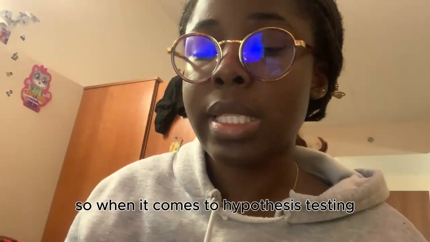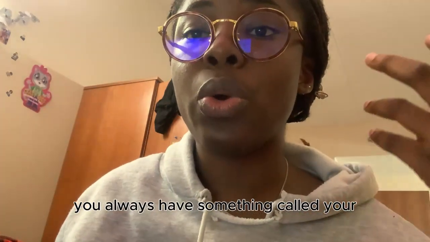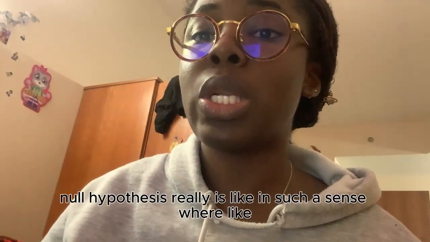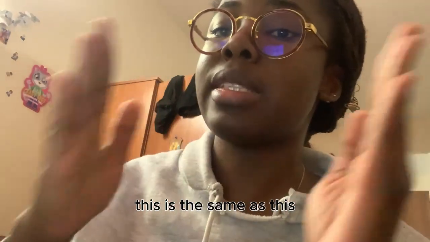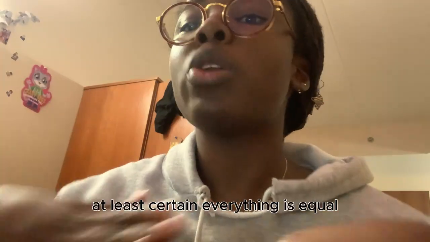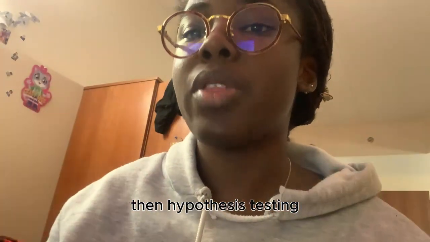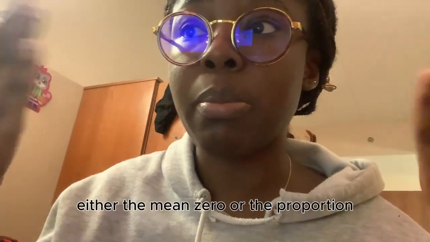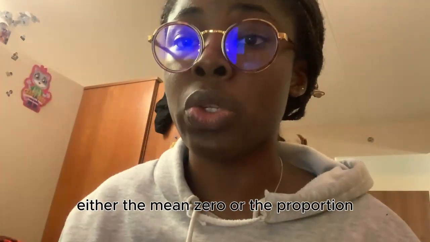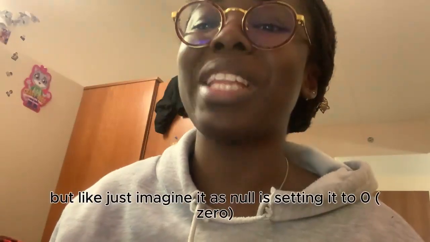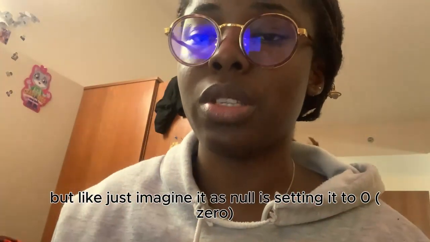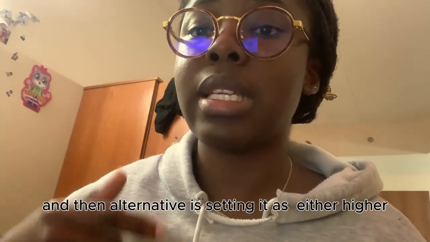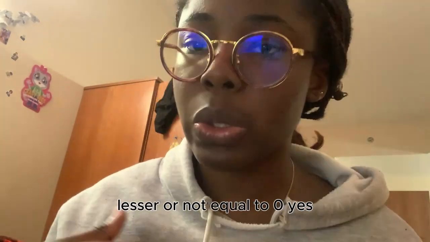When it comes to hypothesis testing, you always have something called your null hypothesis and your alternative hypothesis. The null hypothesis is always in such a sense where this is the same, this is equal to 0, always setting everything as equal. The alternative sets it as higher or lower than the mean 0 or the proportion. You don't need to know about that yet, but just imagine null as setting it to 0 or equal to 0, and the alternative as setting it at either higher, lesser, or not equal to 0.